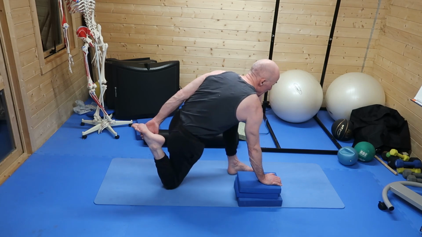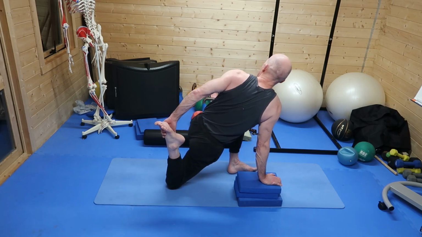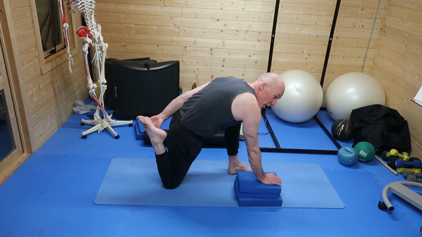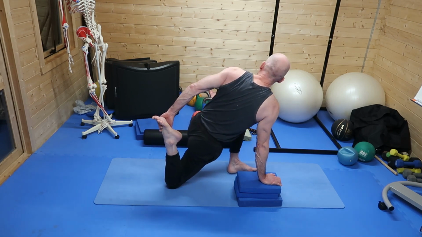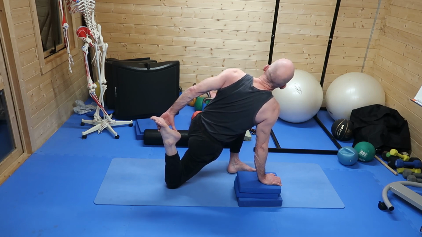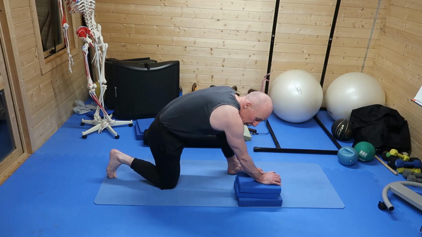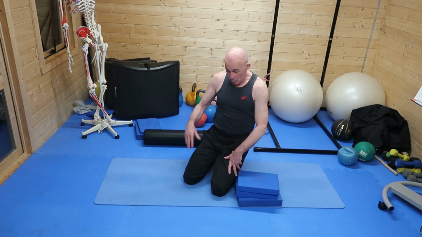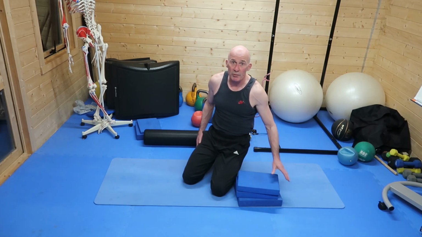Of course, you can do it dynamically, nice and easy. It doesn't have to be fast by dynamic stretch. And then of course you can hold it at the end range movement statically, breathe, relax, then come out of that particular position. Okay, so I've covered the hip flexors, hamstrings, external rotators.